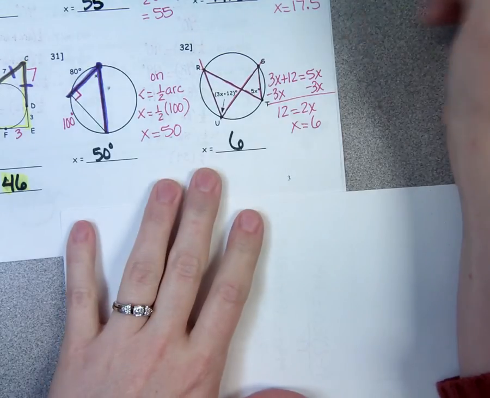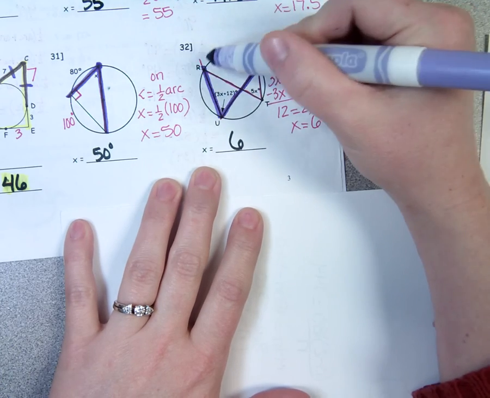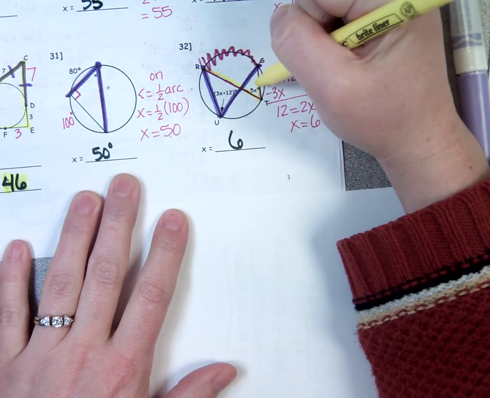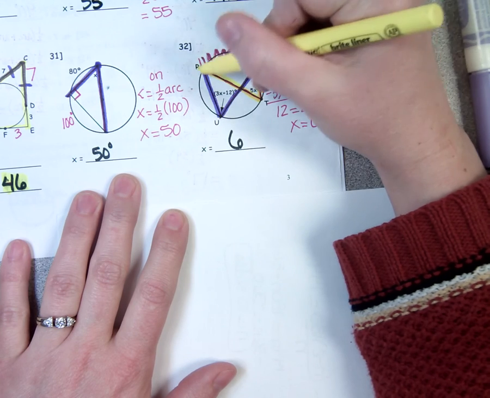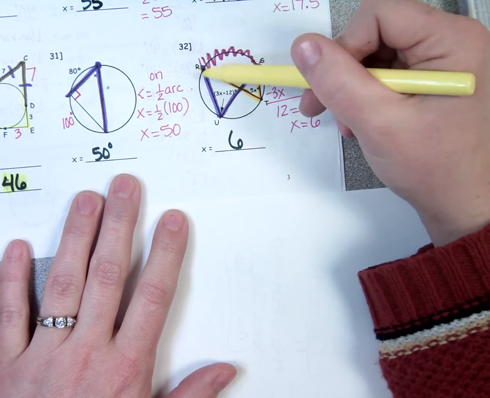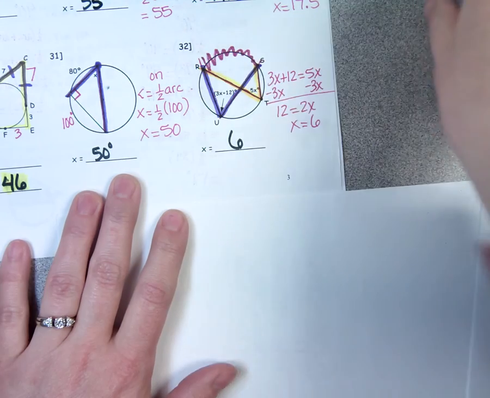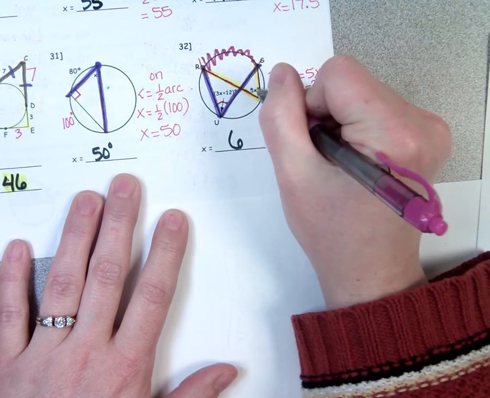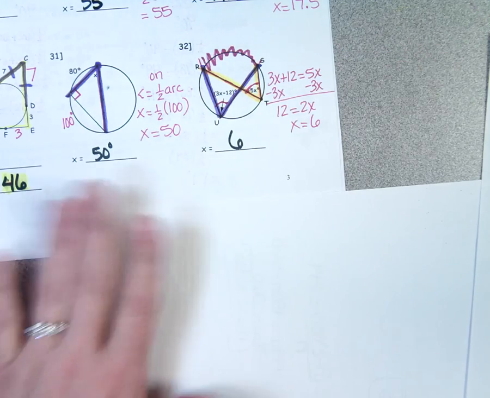The reason I set them equal is because this angle is an inscribed angle and it intercepts arc RS. Well, if you look at this angle, it's an inscribed angle also, and it also intercepts arc RS. We had a theorem that said if you have two inscribed angles and they intercept the same arc, then those two angles are congruent. So that's how I know this angle right here is congruent to this angle right here. So that's why I set them equal and worked it that way.